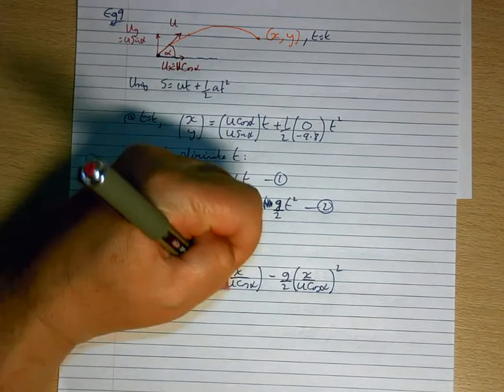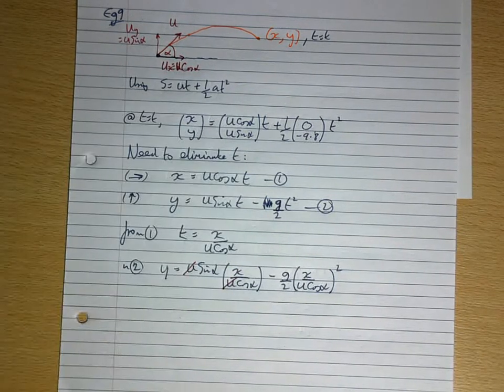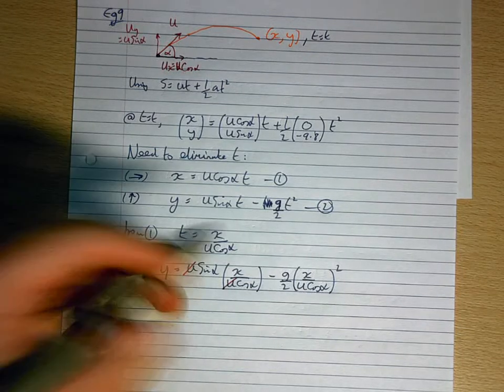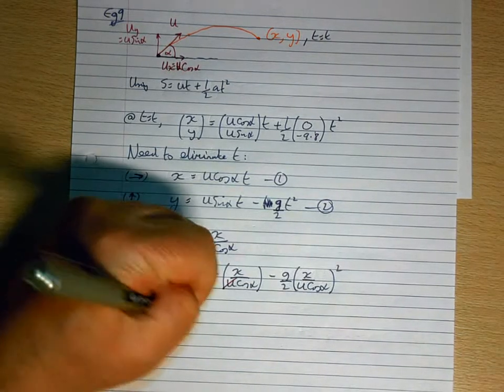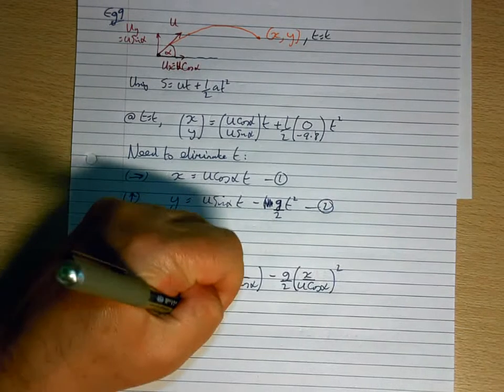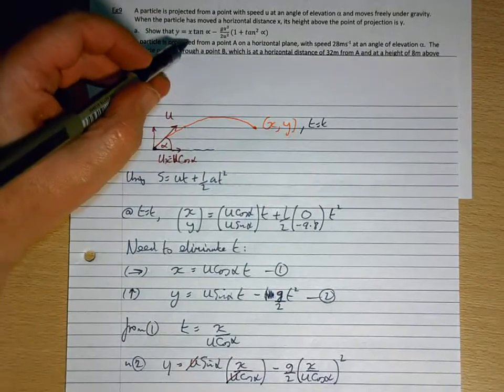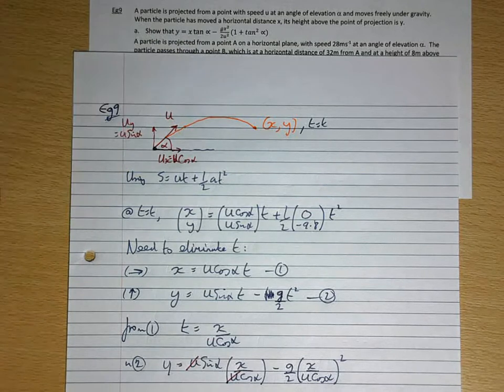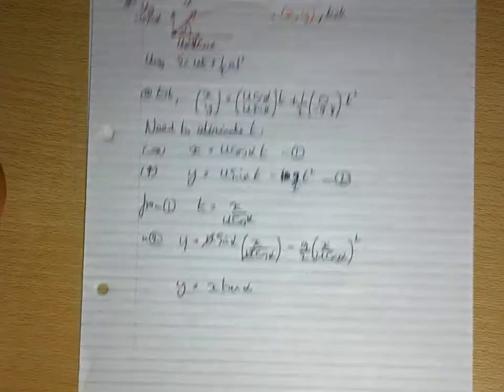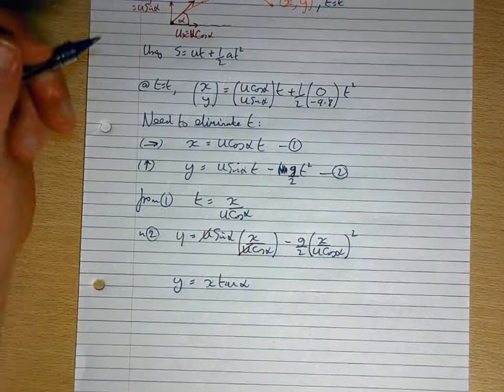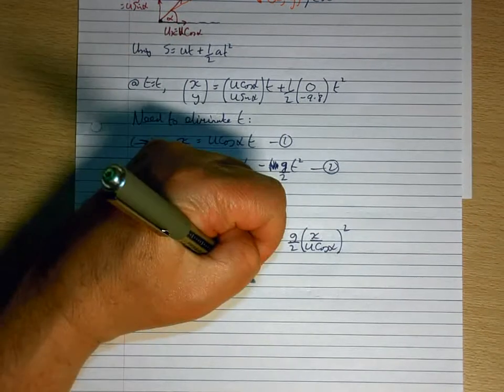Right, so I can see that I can cancel those u's, and I know that sine over cos is tan. x tan alpha. Look at what I'm aiming for. The first part of the equation is x tan alpha. So I'm feeling pretty good that I'm on the right track here.